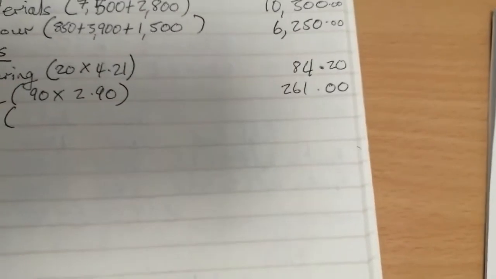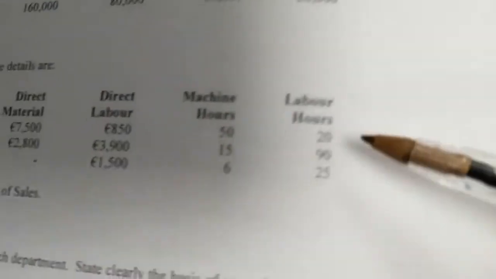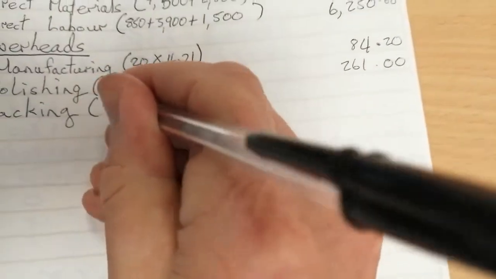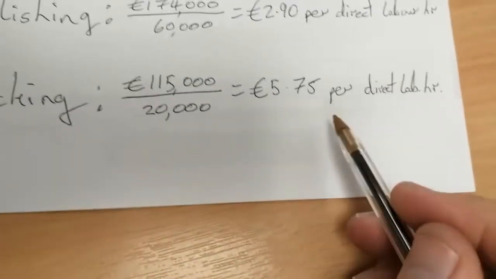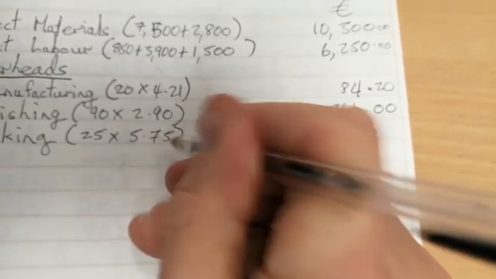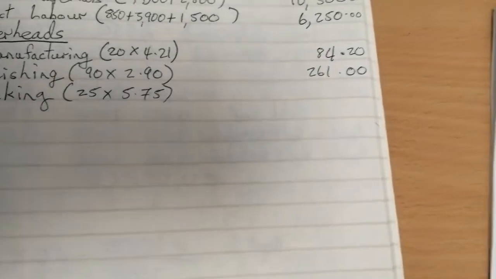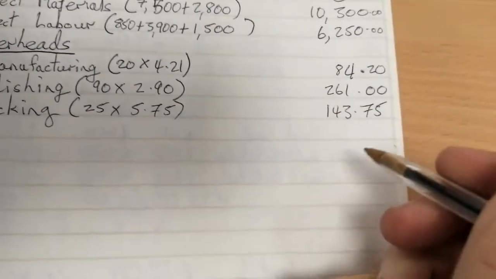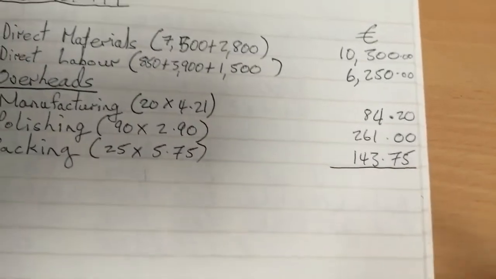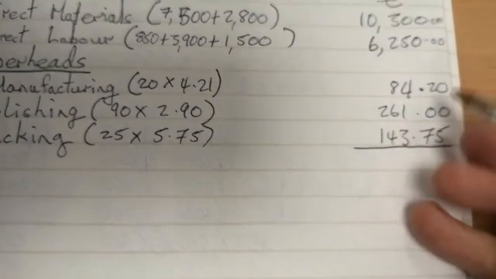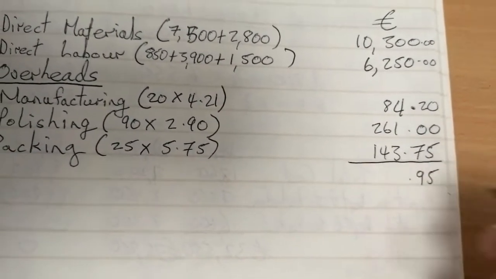Okay, so 261. And finally, in the packing department, this job spent 25 labor hours. So 25 multiplied by the rate per direct labor hour, 575. And again, if we just calculate that, that's 143.75. Okay, and at this point, we can total up all of our costs. Okay, so add the whole lot of these together.